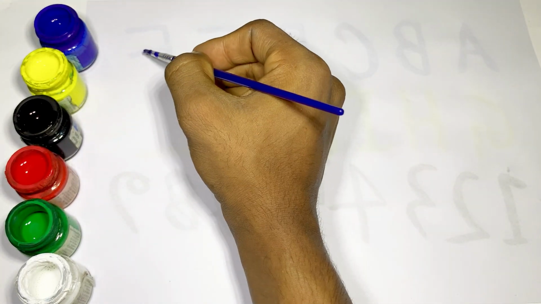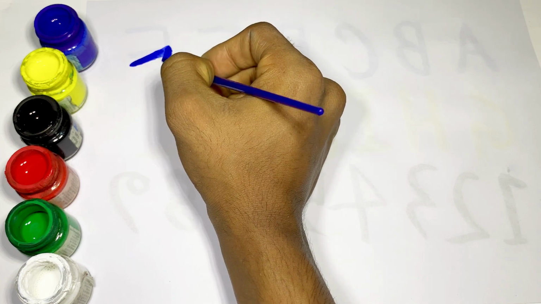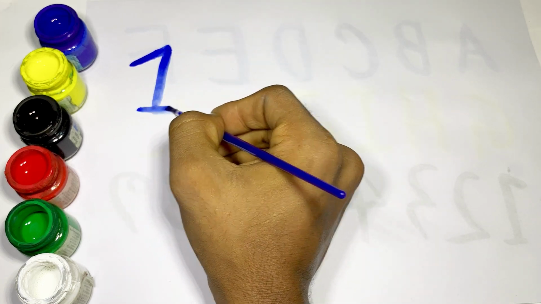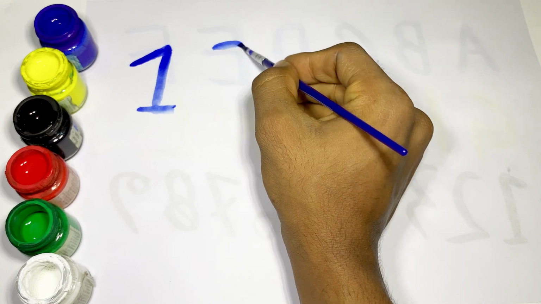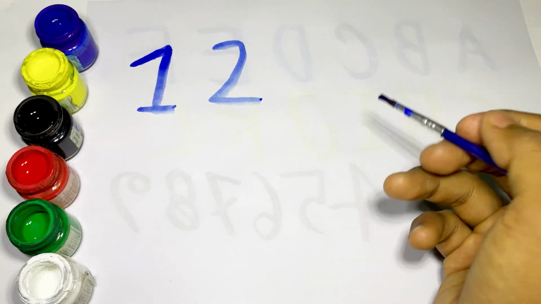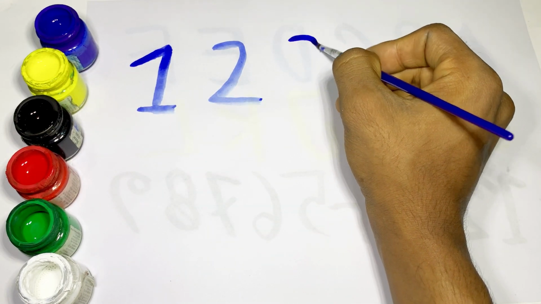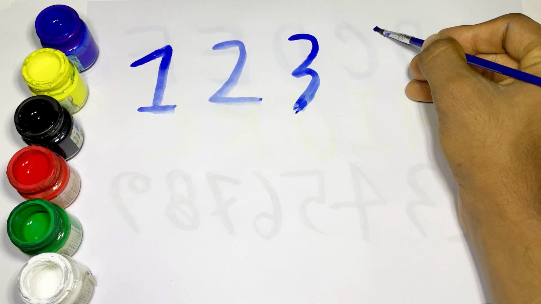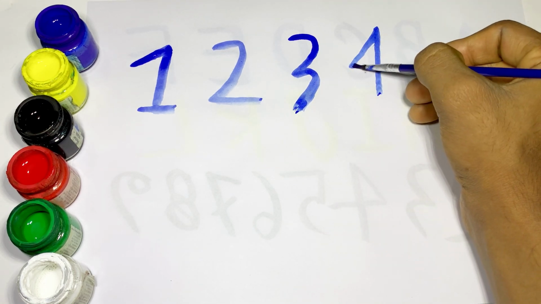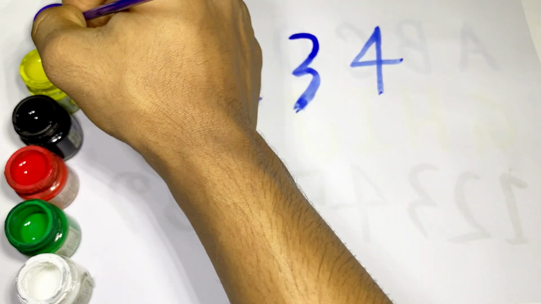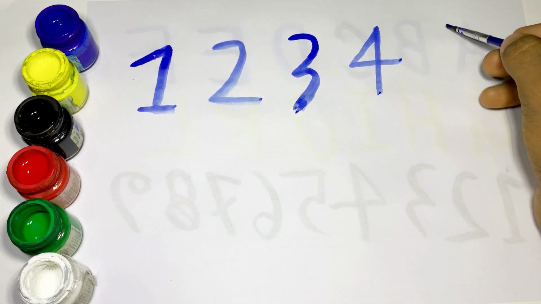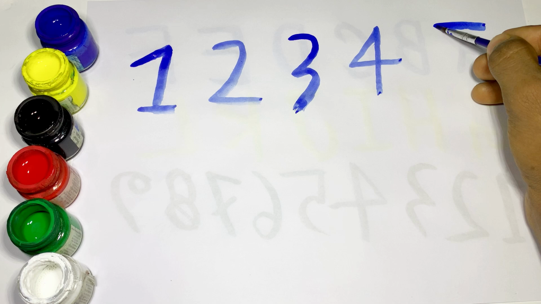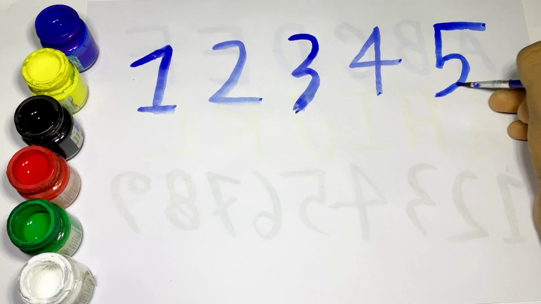First 1, and use blue color. O N E, 1. 2. T W O, 2. Again use blue color and draw 3. T H R E E, 3. 4. F O U R, 4. Again use blue color and draw 5. F I V E, 5.